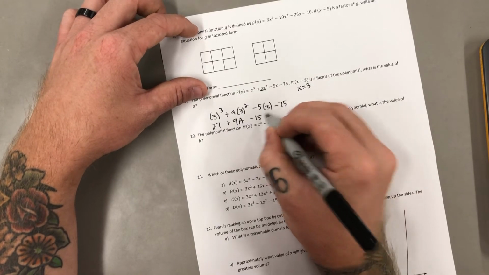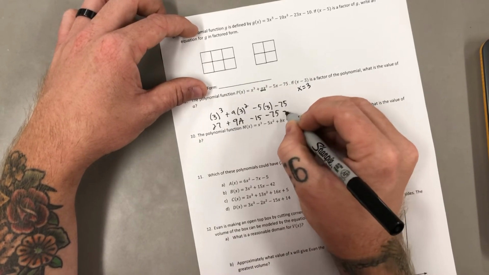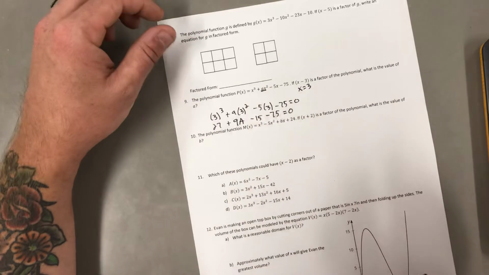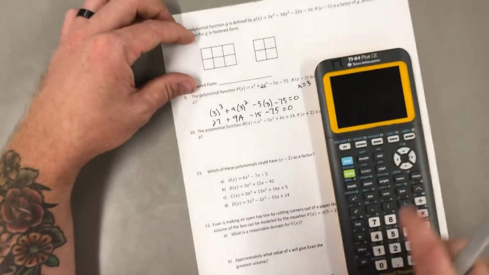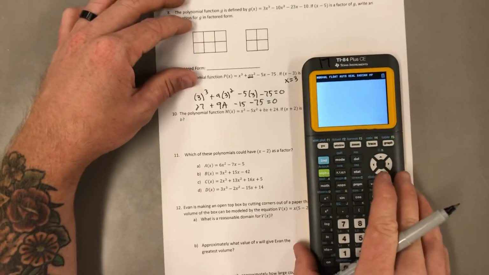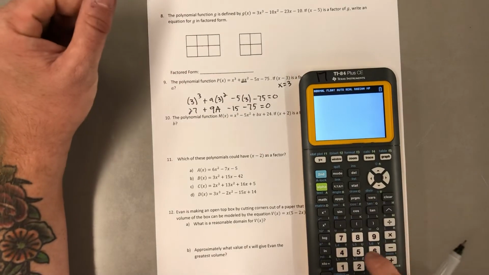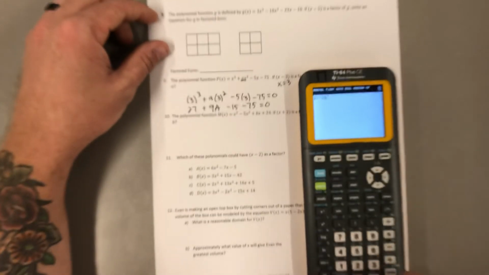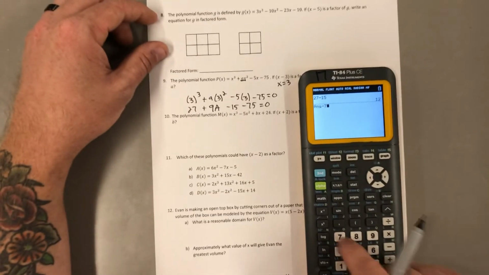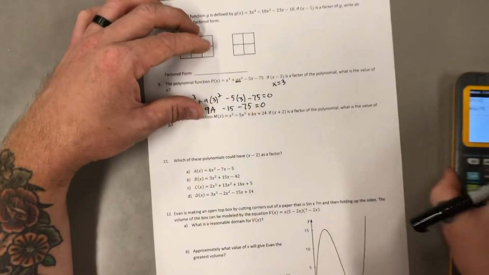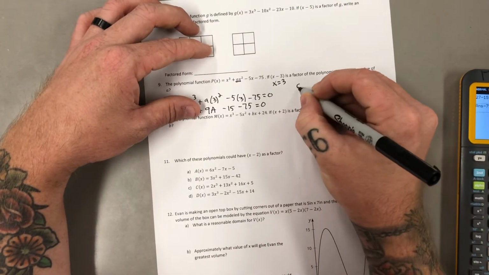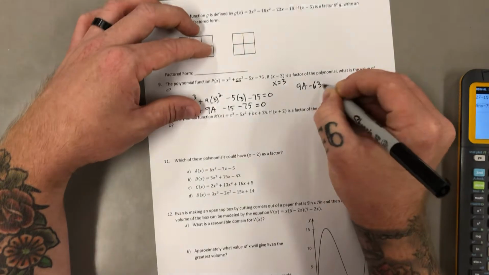This is minus 15, and this is minus 75, and it's all equal to 0. Combine the like terms. So 27 minus 15 minus 75 is a negative 63. So then this becomes 9a minus 63 equals 0.